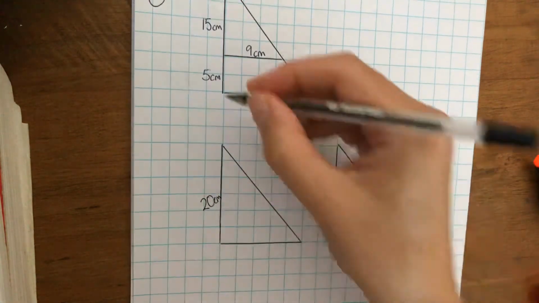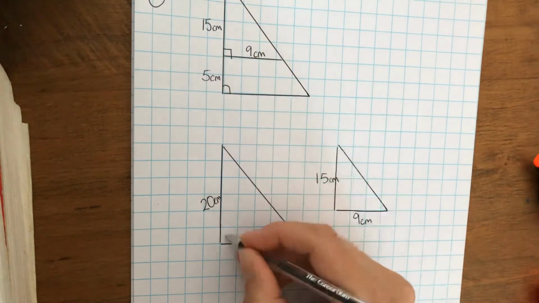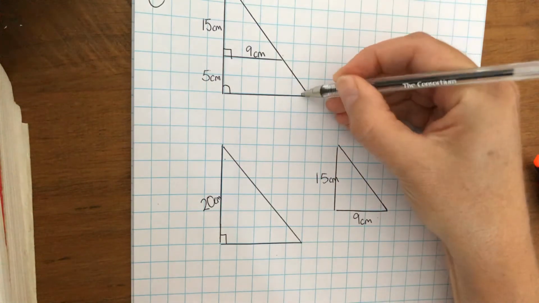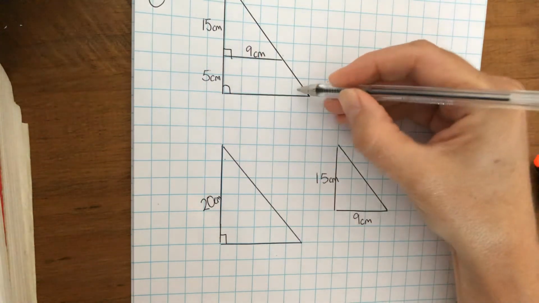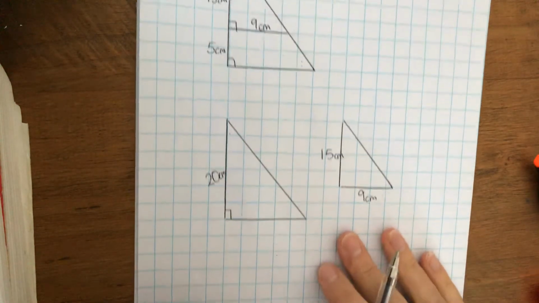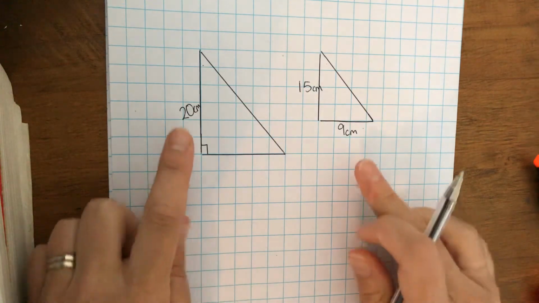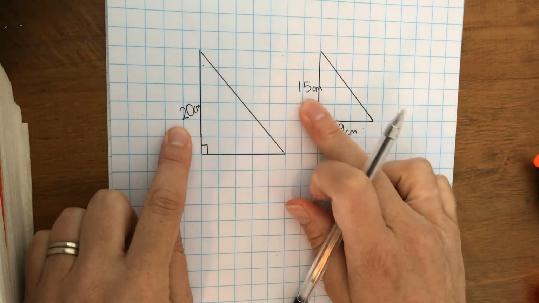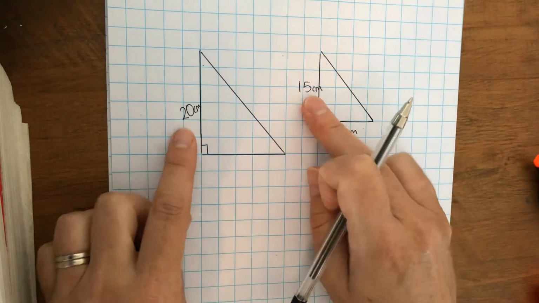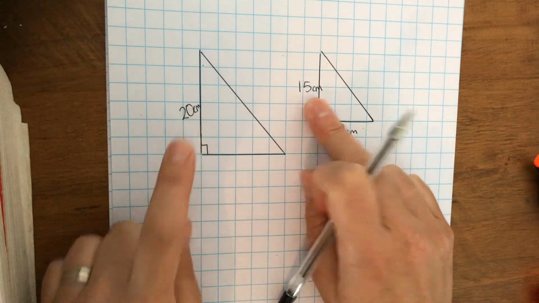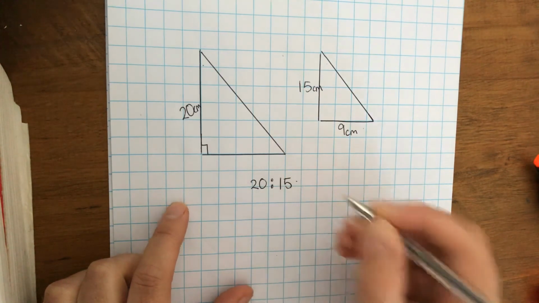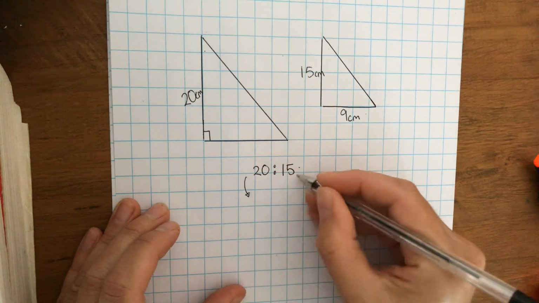Now I know the angles are the same because they're both right angles. That's the same angle in both triangles, and this one here, well, these are two parallel lines and they're called corresponding angles. They are equal. So which pair of sides correspond, the 20 and the 9 or the 20 and the 15? Well, I've drawn them in the same direction, so you can see quite easily that it's the 20 and the 15. 20 to 15.